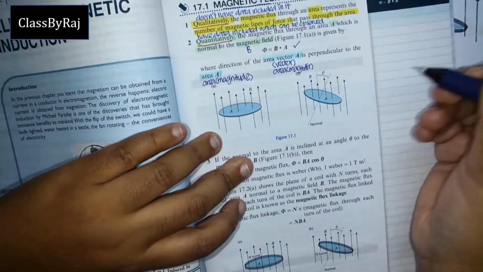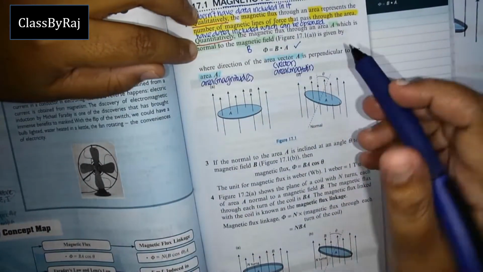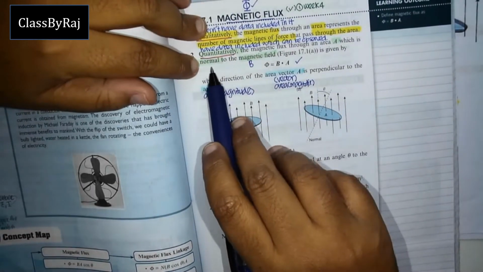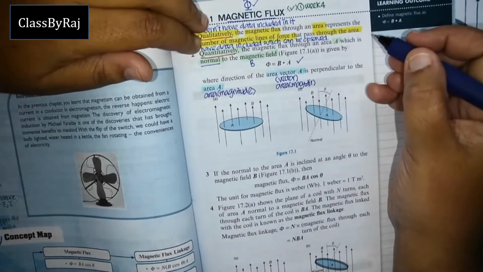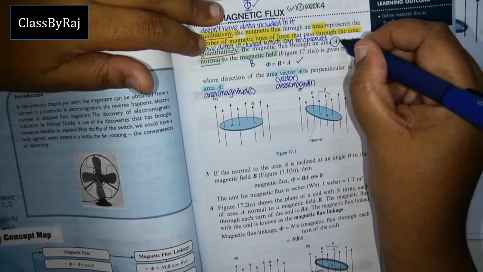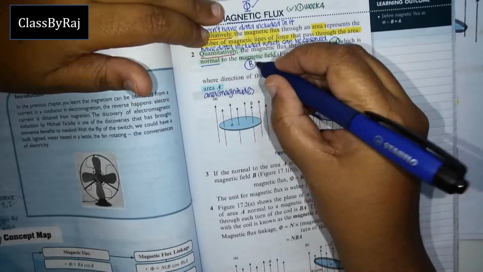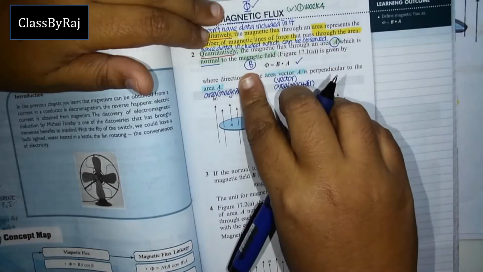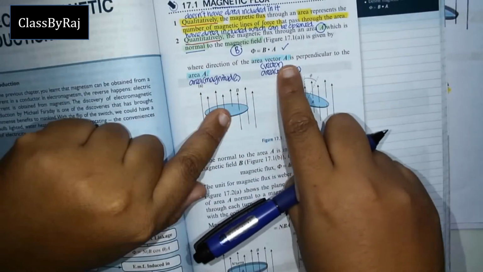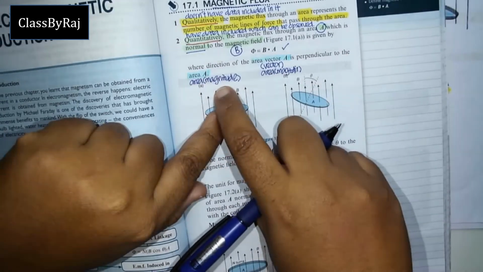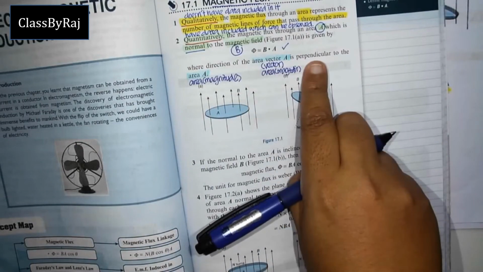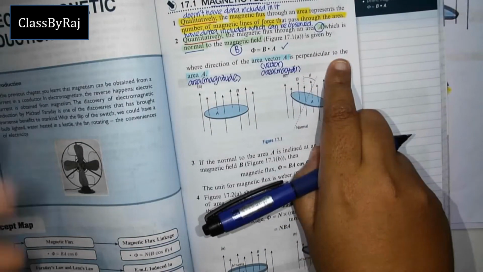Now, why here did they say normal and here they said the word perpendicular? When they say normal, they are talking about the angle between the A and the B. But when they say the area vector A is perpendicular to the area A, they are talking about area A, which is a vector, perpendicular to the area A of magnitude.